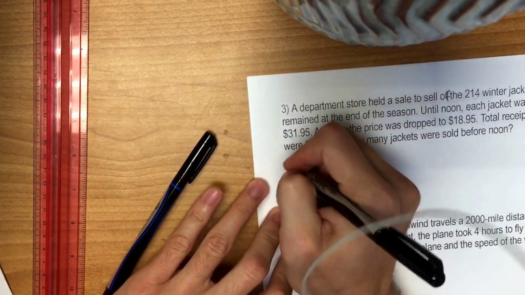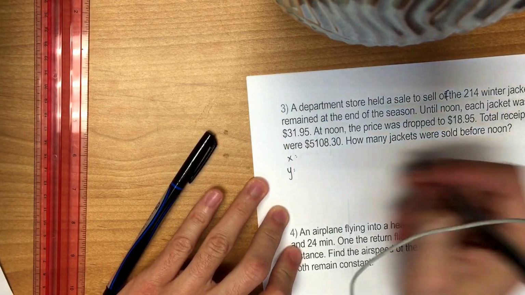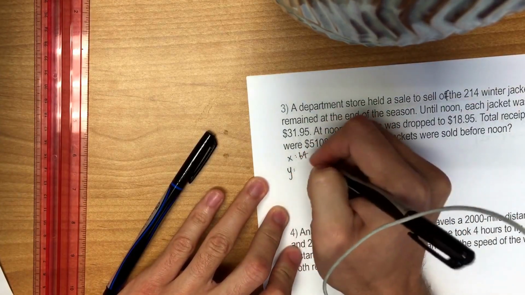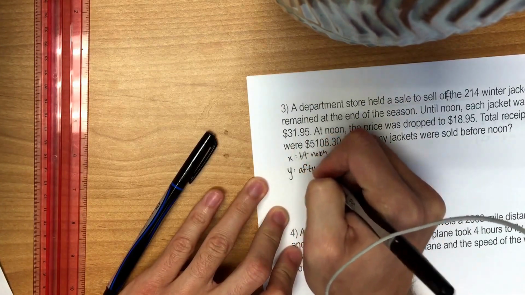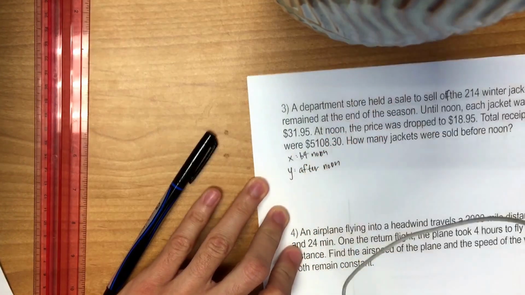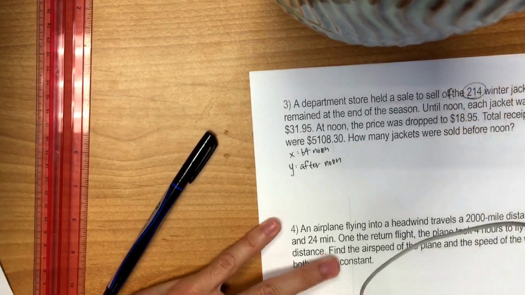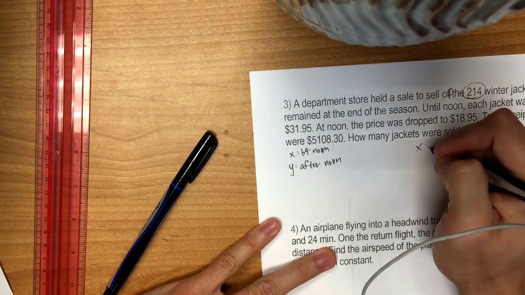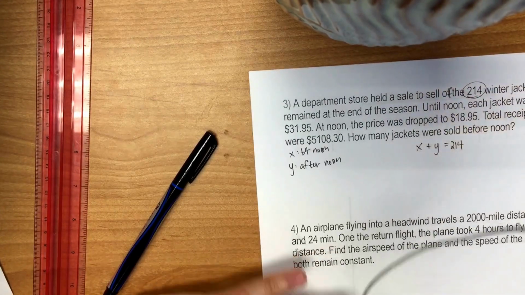So let's talk about the two jacket types. I'm just going to call them X and Y. I'm going to call X before noon, and I'm going to call Y after noon. Now we're going to assume that they sold every single jacket. So there were 214 of them total. So before noon and after noon added together is 214 jackets.